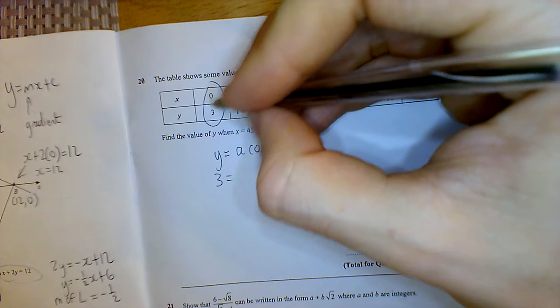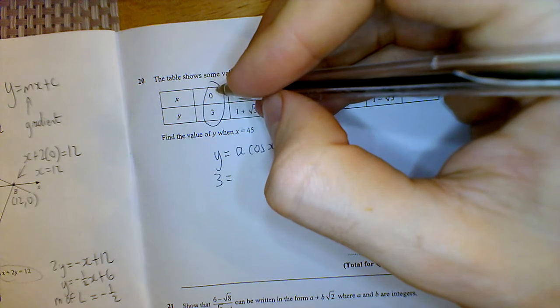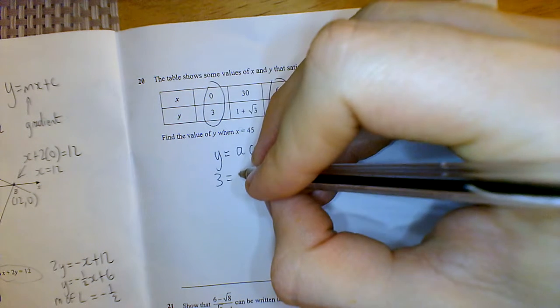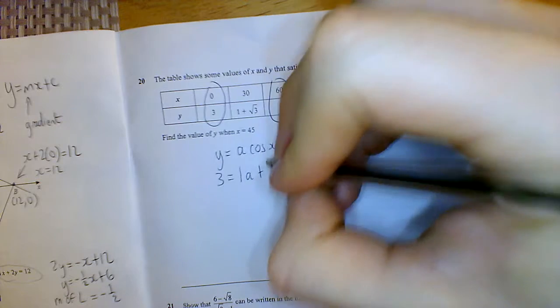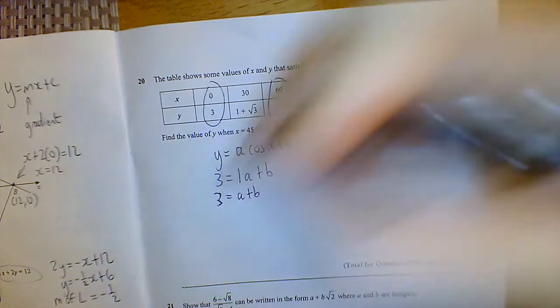Now you need to know your cos values and your sine values. Your exact trig values are something that you're just going to have to learn. So cos of 0 is actually 1, so that's 1a plus b. So we've got 3 equals a plus b, that's one equation that we need.